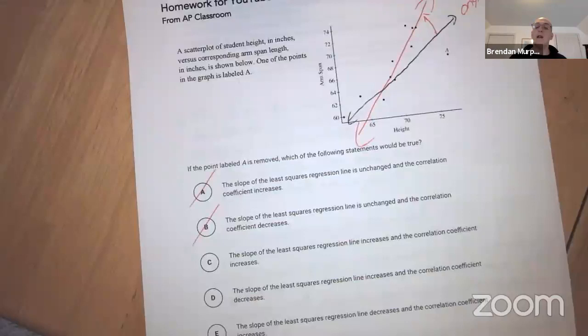Just because statistics is a gray topic area, shades of gray, I like to typically read through the others just to make sure that I've answered it correctly. So let's just keep going. I think C is the correct answer here. The slope of the least squares regression line increases. Well, that's a true statement, and the correlation coefficient decreases. No, that's not a true statement. The slope of the least squares regression line decreases. That's not true.